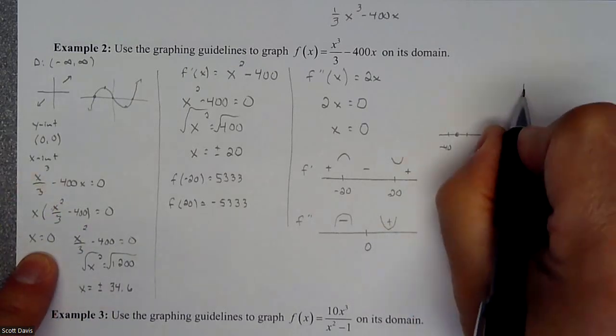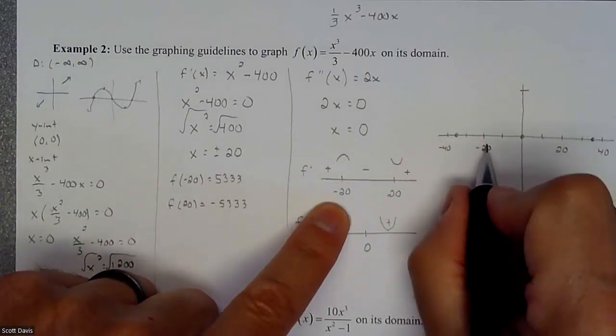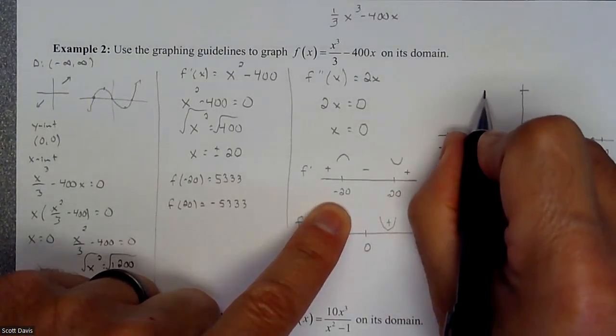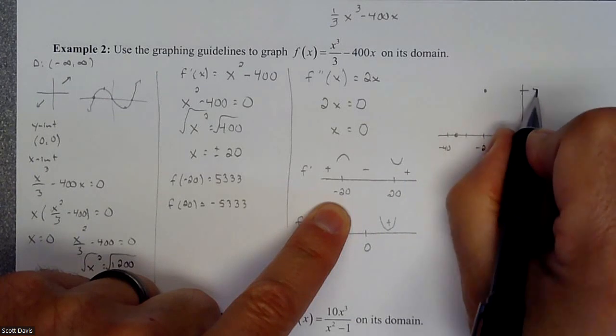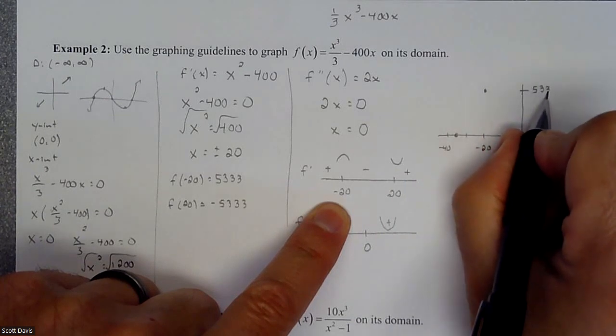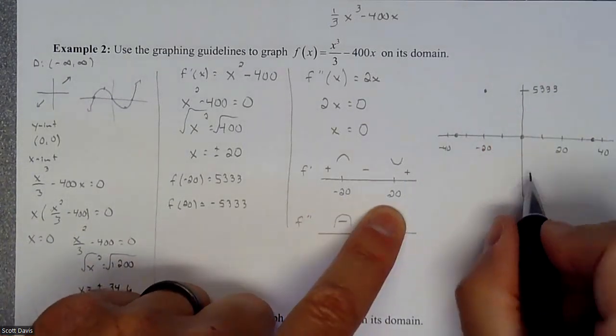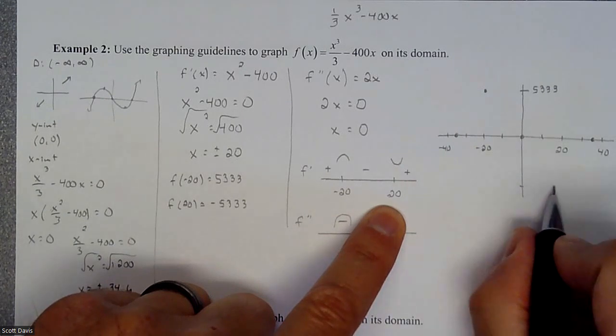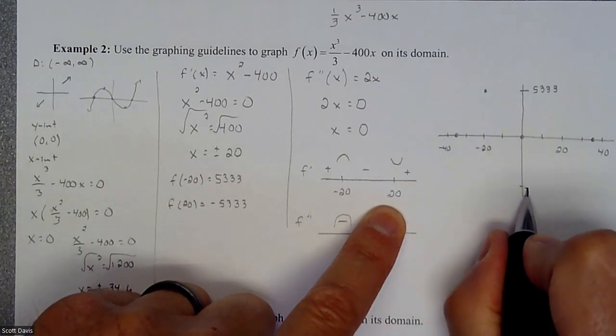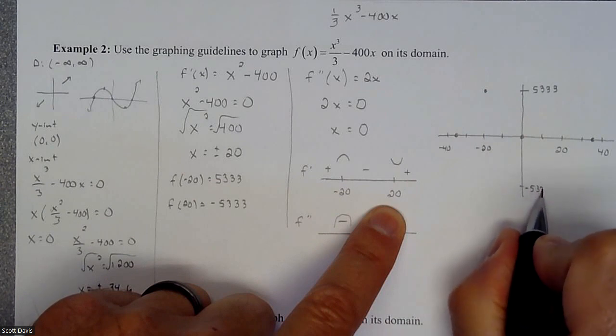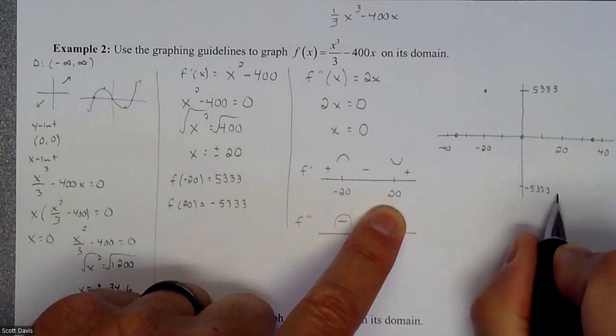We would have a maximum at -20. And this value would be 5,333. We'd have a minimum at -5,333. And that would happen around here.